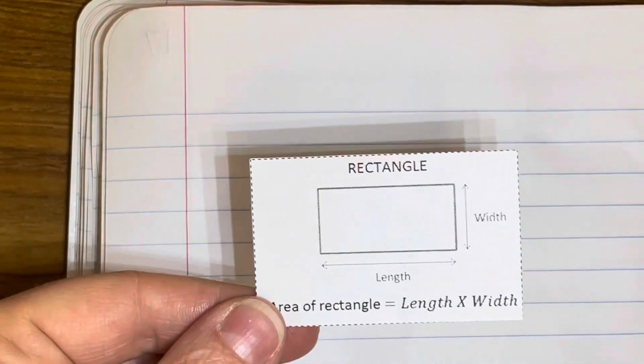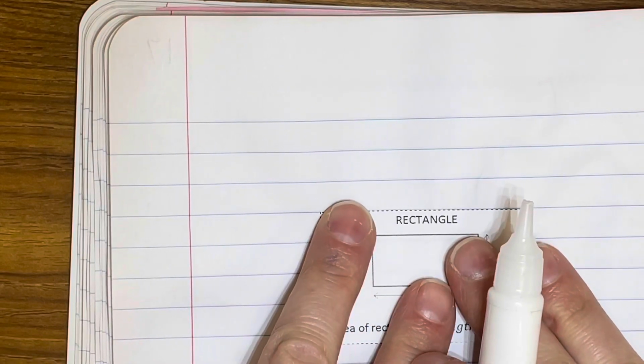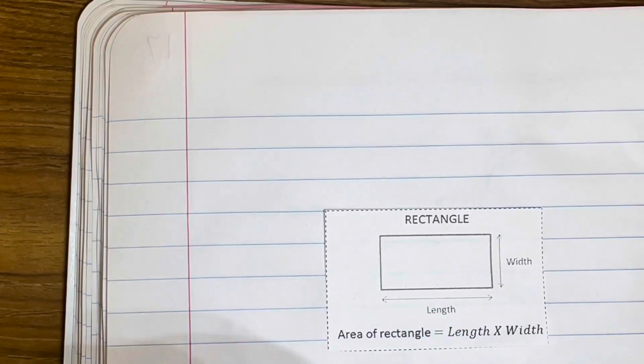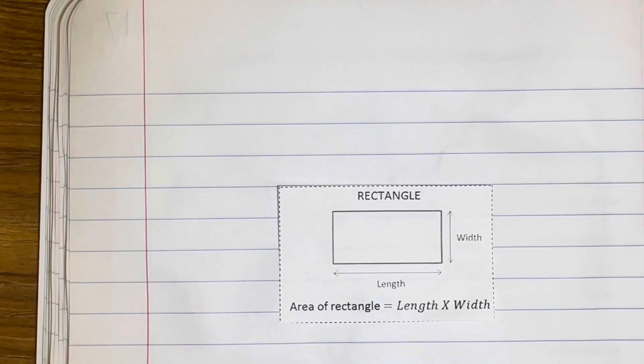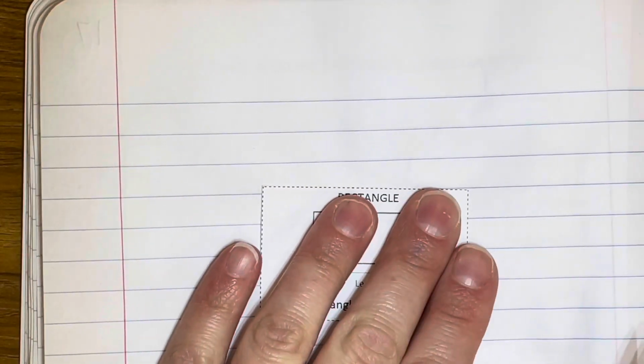Okay, so the first one being the area of a rectangle. So get this little piece of paper that says rectangle. Hopefully at some point in your life, hopefully sometime soon if you haven't gotten there yet, this becomes something you have simply memorized.